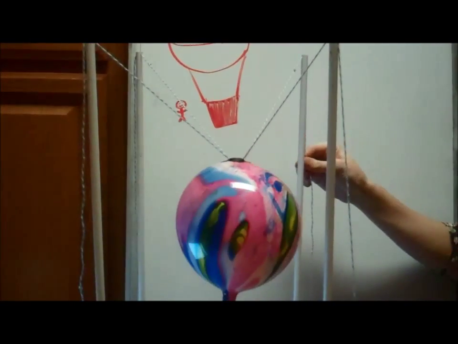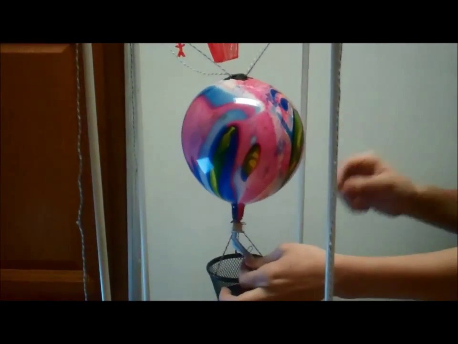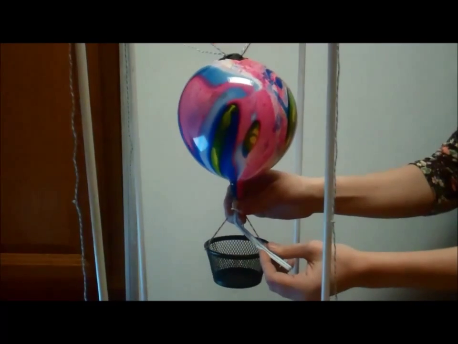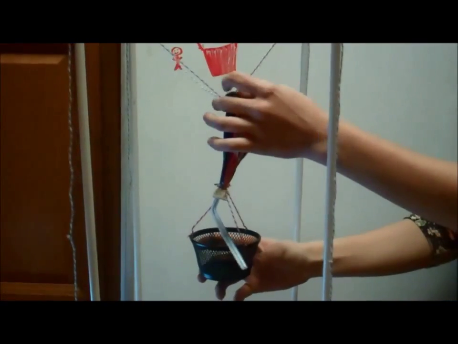And then when we're ready to have the balloon descend, we just pull the balloon back down to the ground and uncap the straw so the balloon itself deflates, like a real hot air balloon would do.